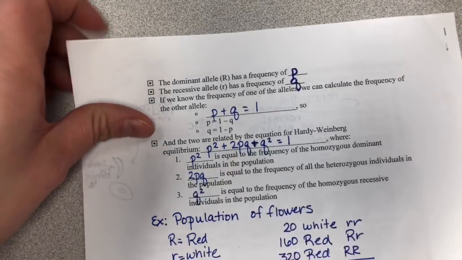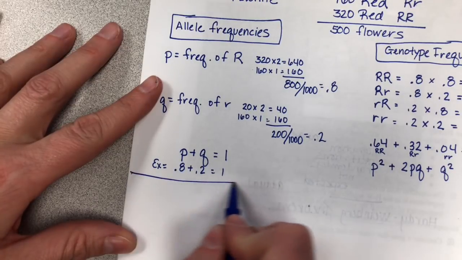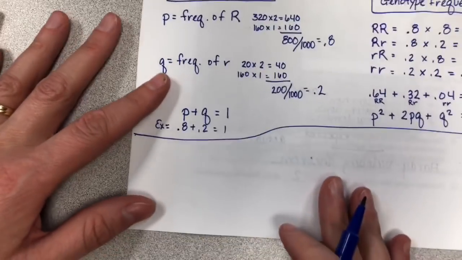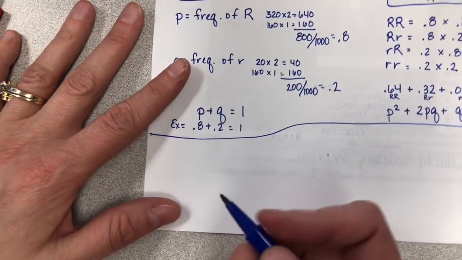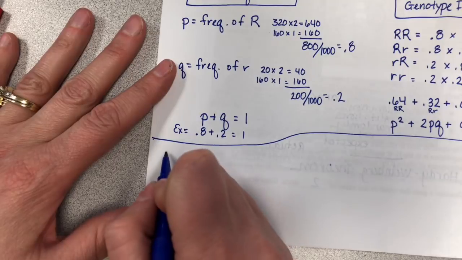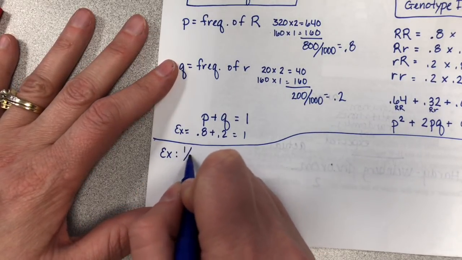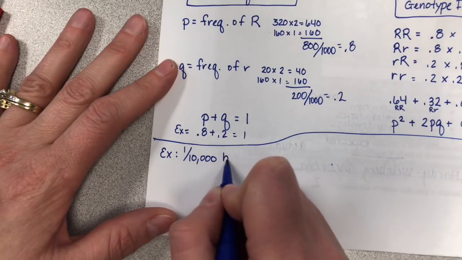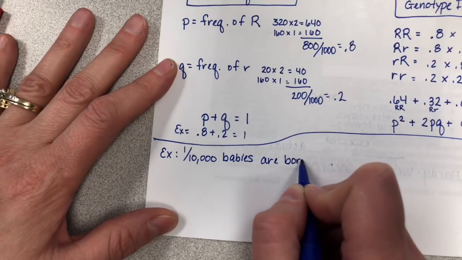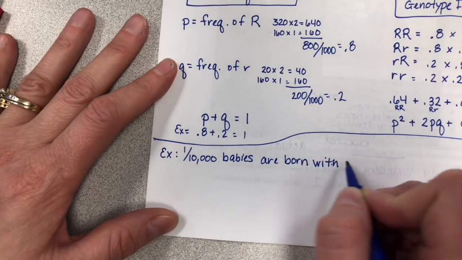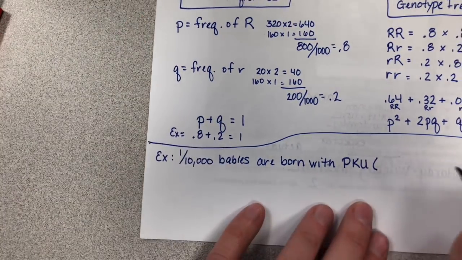All right, so let me give you an example problem, to give you an idea of what you're going to be doing on some problems I'm going to be giving you in class. So example, let's say this is the problem. 1 in 10,000 babies are born with a disorder called PKU. This stands for phenylketonuria.